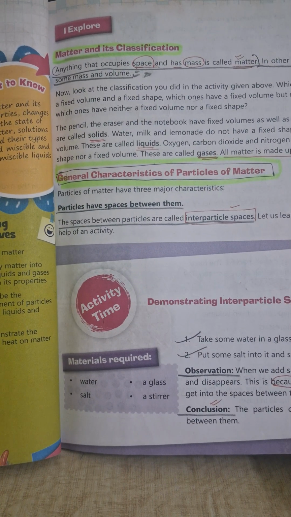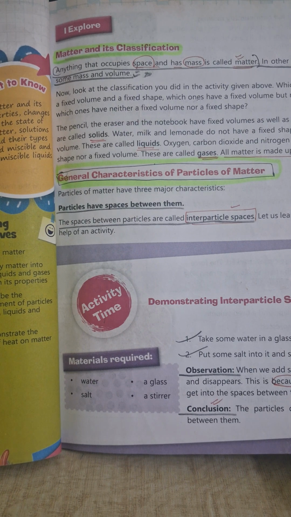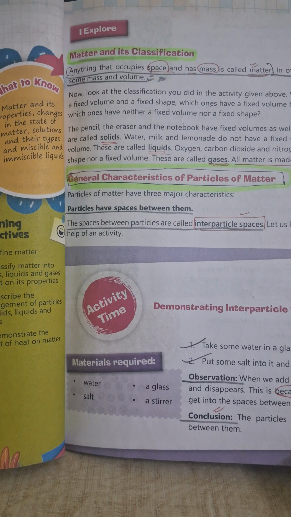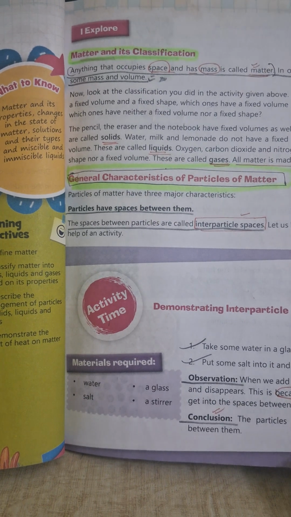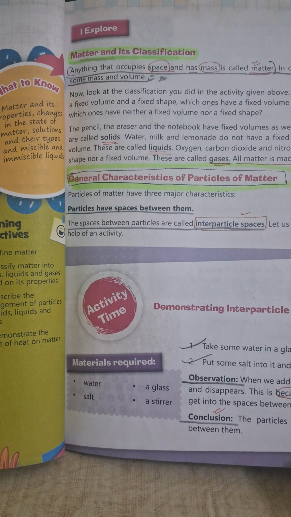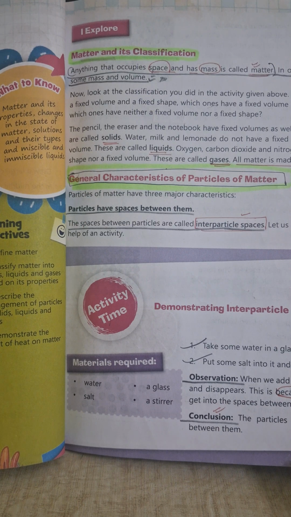Now look at the classification you did in the activity given above. Which substances have a fixed volume and a fixed shape? Which ones have a fixed volume but no fixed shape? And which ones have neither a fixed volume nor a fixed shape? See, on the first page an activity is given in which you have to classify a few things. Basically, this activity tells us that when we are studying matter, we classify it into three types, which are called solids, liquids and gases.